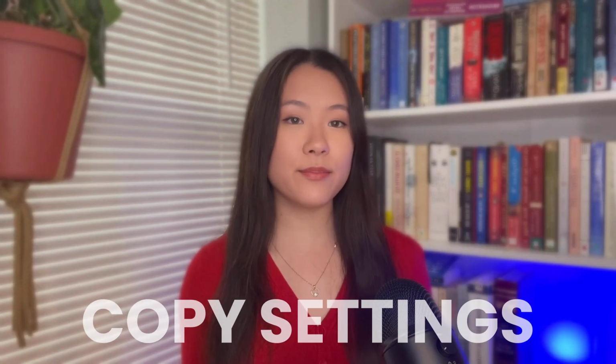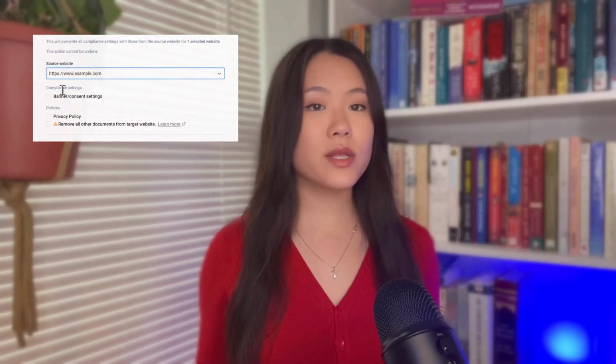Now, if you already have multiple sites on your account, you can also apply copy settings from one site to others in bulk. So instead of having to go and see each one individually, you can quickly apply the same consent settings and policies across your sites to keep everything consistent.